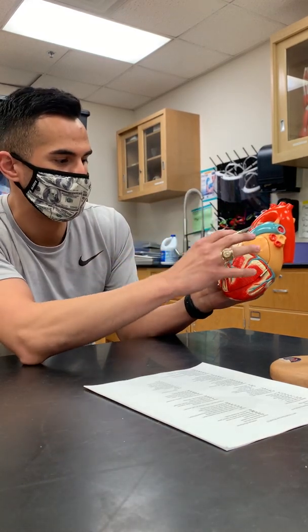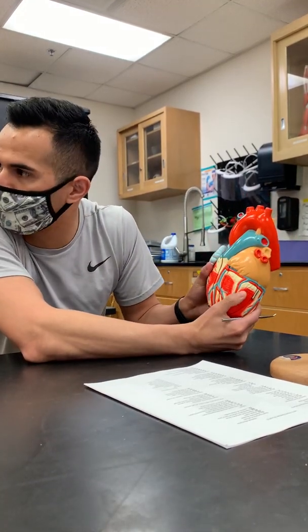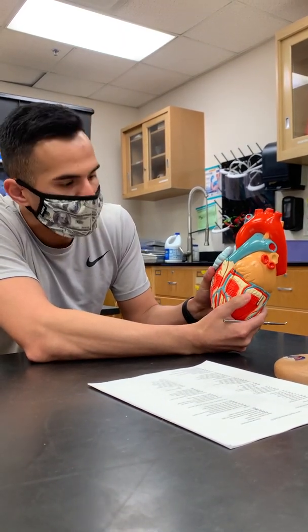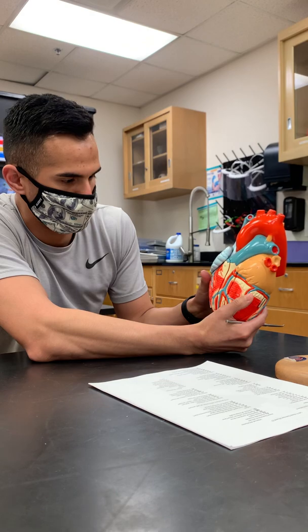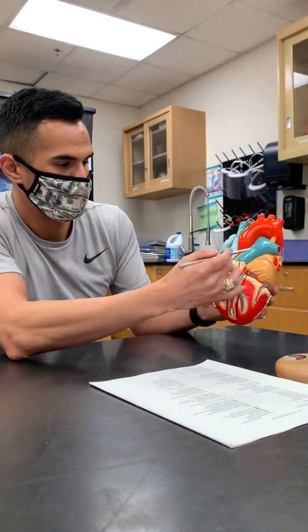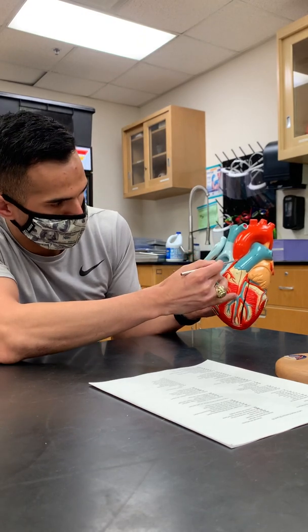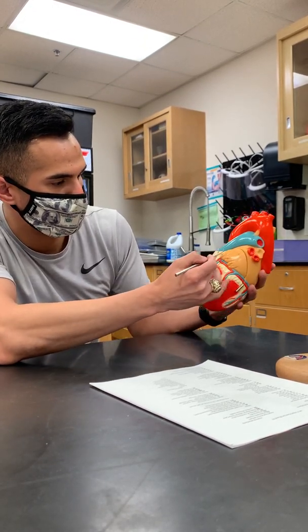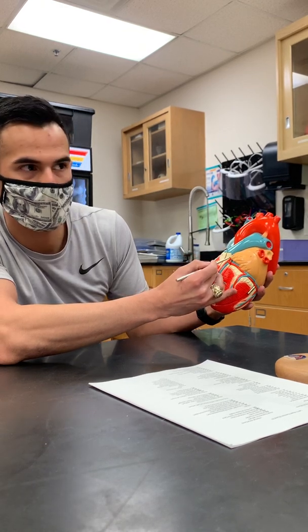Well, how about the heart has to receive its own blood supply? Okay, so what is the blood supply? How does it do that? Where does it travel? So let's look at some of the different features. So if we look here, you have the right coronary artery, and then you also have the left coronary artery.